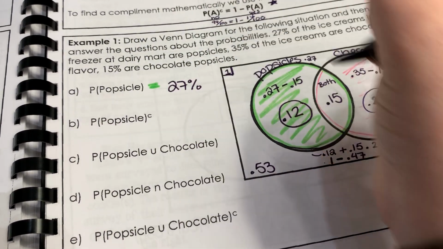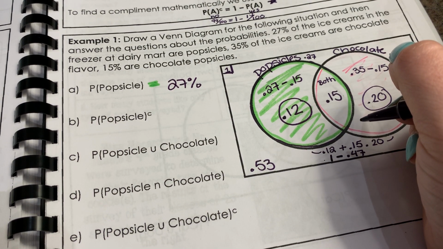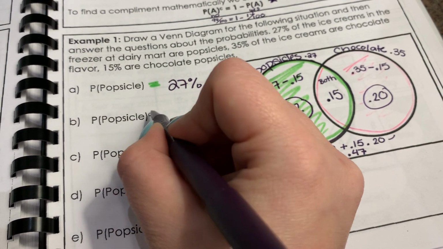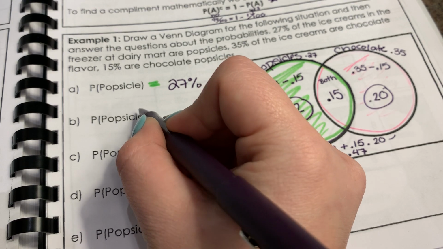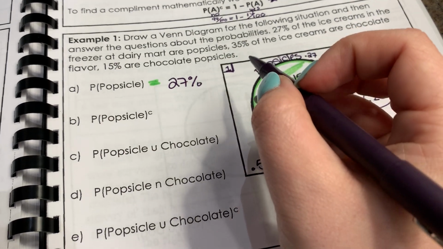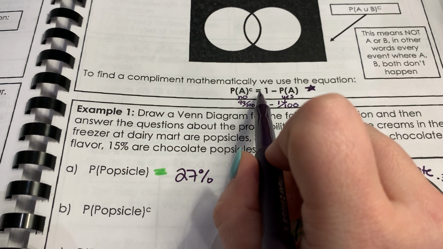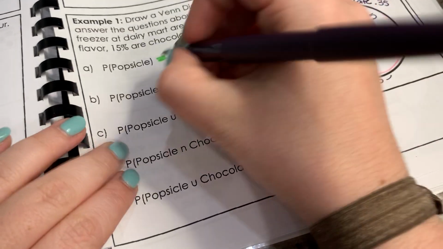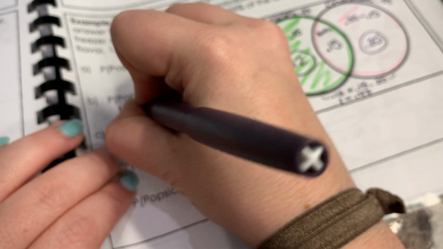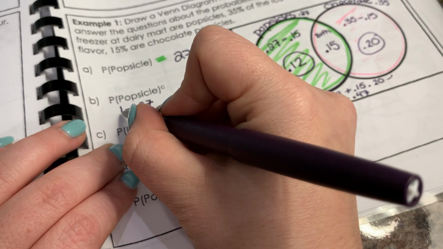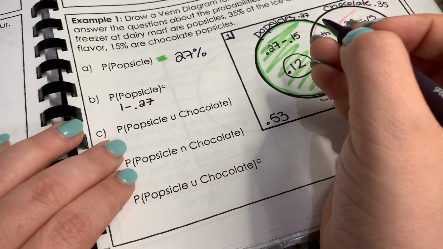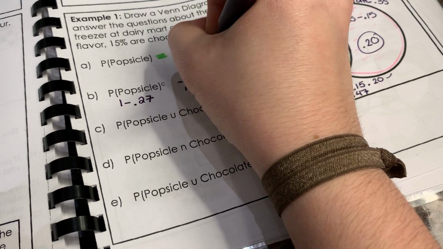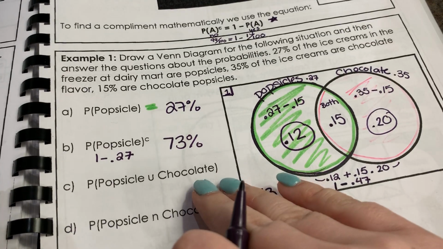So 7% of the things that the ice cream store sells happen to be popsicles. Now look at this little one. This says popsicle, but this means not. So this means how much is not a popsicle. So remember from our complement rule up here, if we want to get the no, we can do 1 minus the yes. So we're going to do 1 minus 0.27. So the total minus the yes. And that's going to get us how much is left over. And that's going to show us that there's 73% of their inventory is not a popsicle.